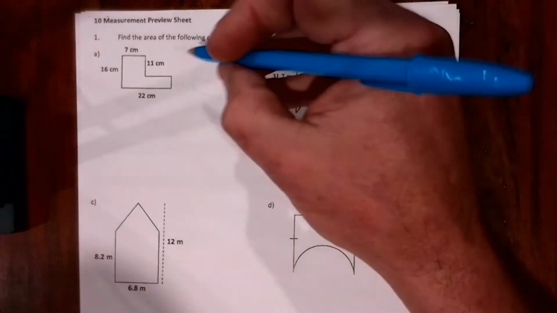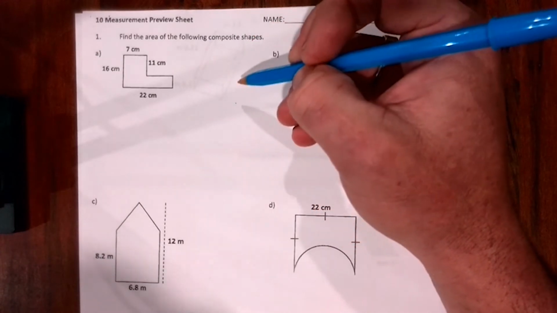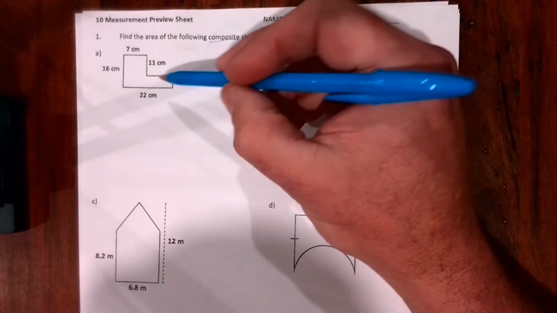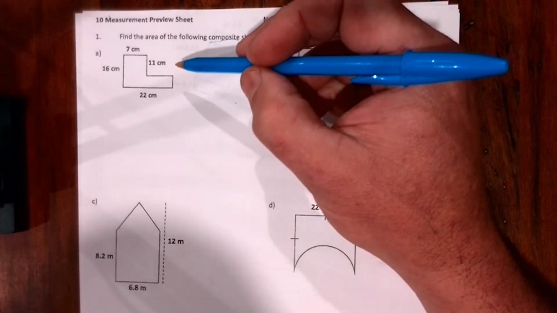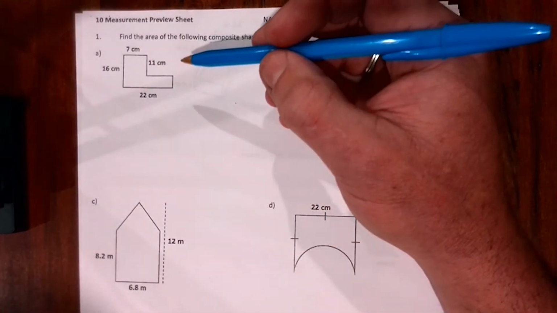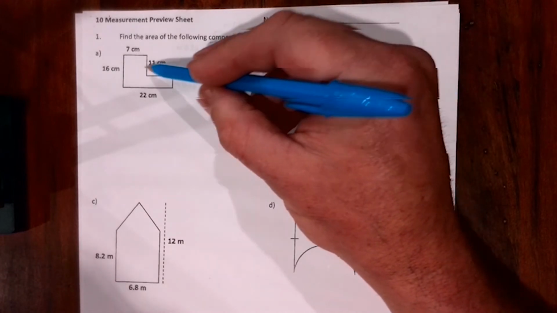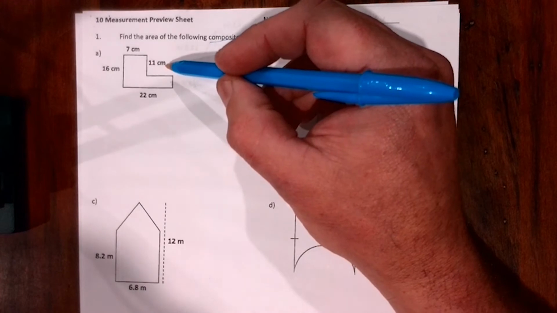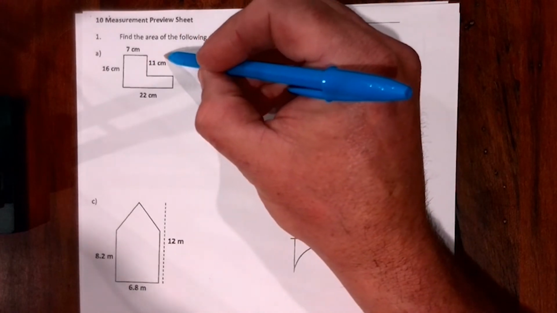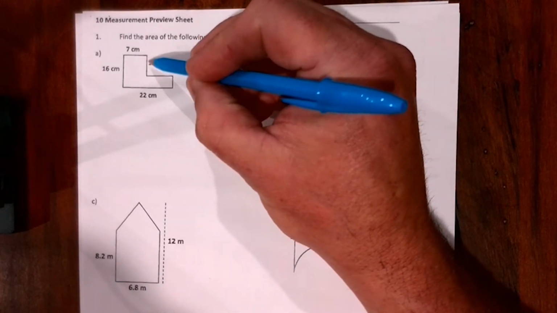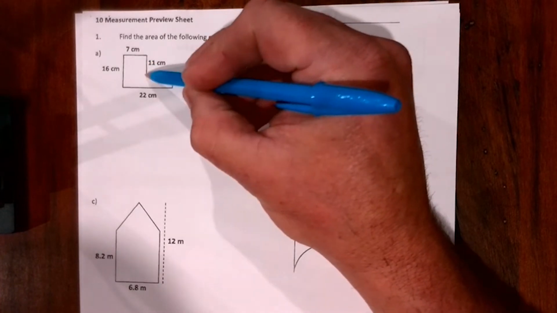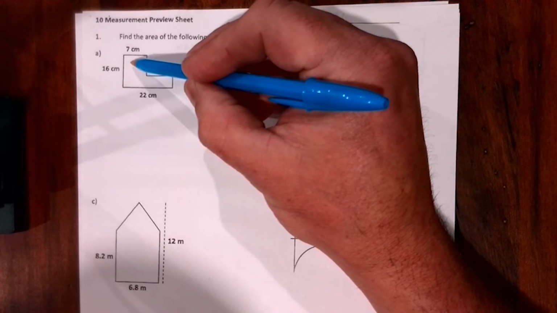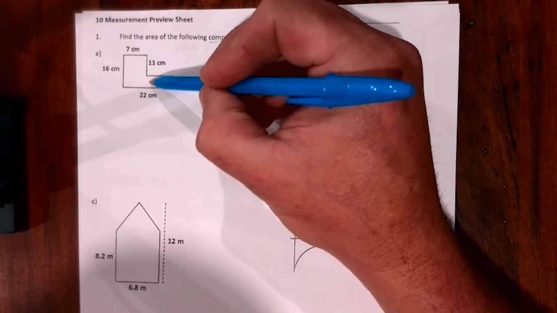Question 1A is asking us to find the area of a composite shape. A composite shape is a shape that's made up of a series of small shapes, polygons, which we know and which we have formulas for. So basically what we're going to do is break this shape down. Now, there are multiple ways of doing each of these questions. Some people will look at this as a large rectangle and take this missing rectangle away from it. In this example, I'm going to do one rectangle plus another one.